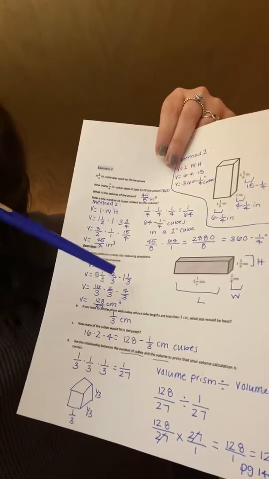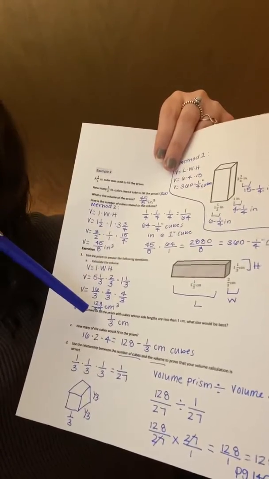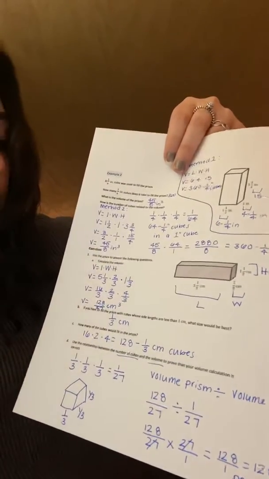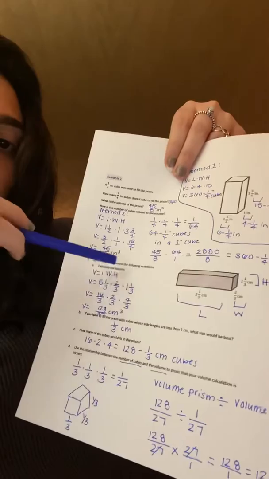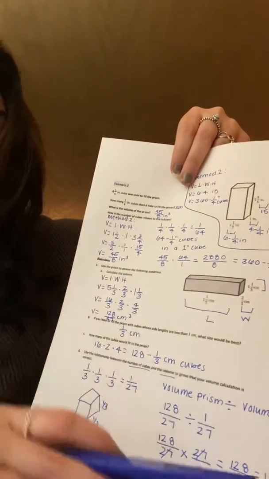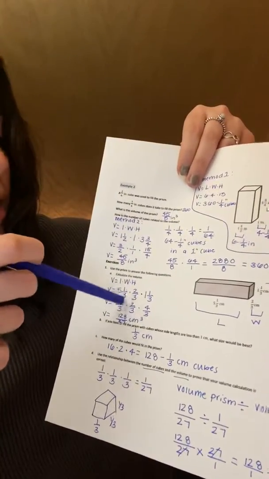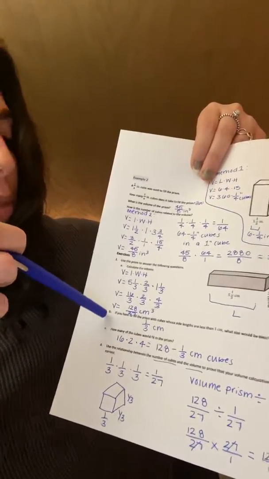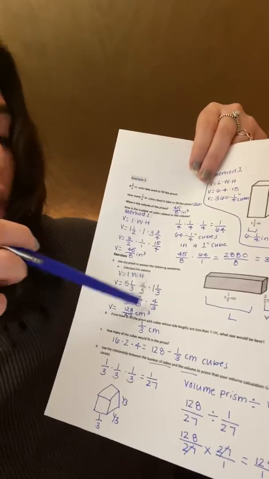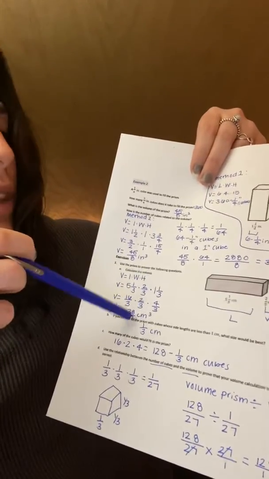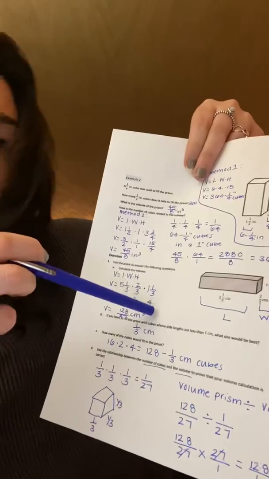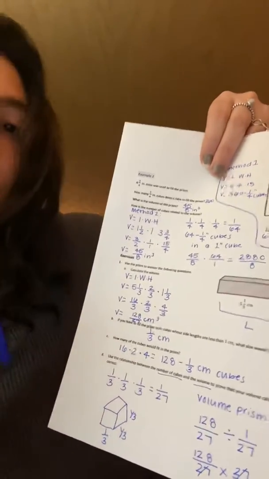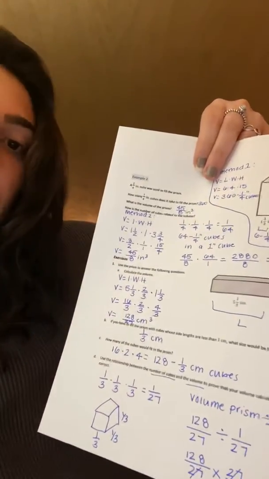So my length was 5 1/3. My width was 2/3. And my height was 1 1/3. And I did the same thing that I did down here up here. So I have my mixed number and I'm turning it into an improper fraction. So 5 1/3 as an improper fraction would be 16/3. 2/3 would just stay the same. And then 1 1/3 as an improper fraction is 4/3.